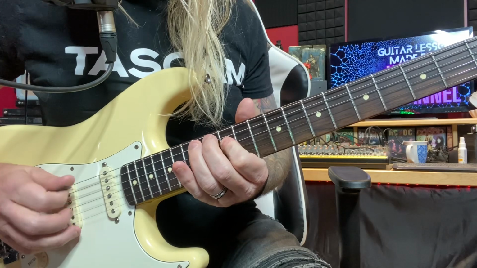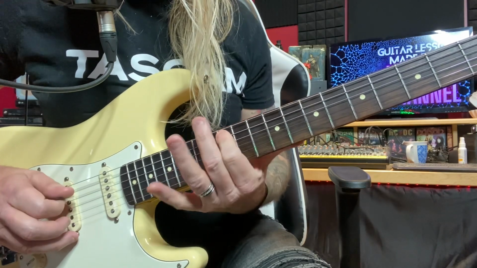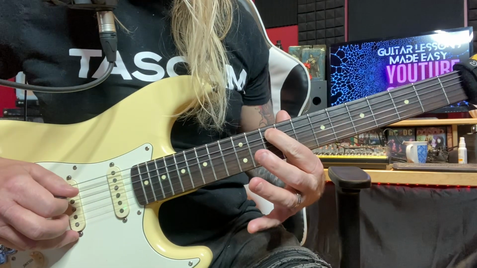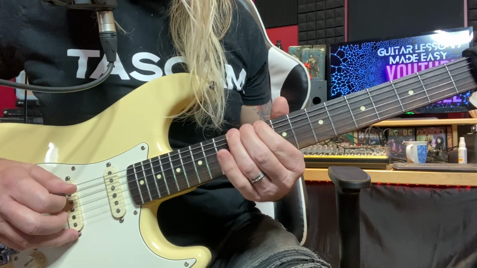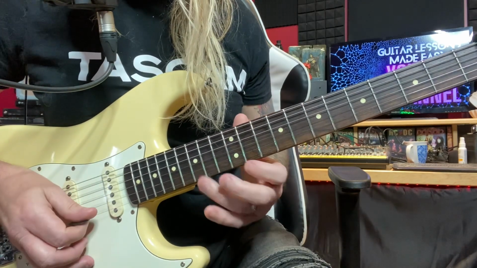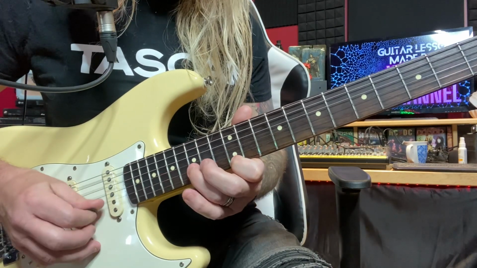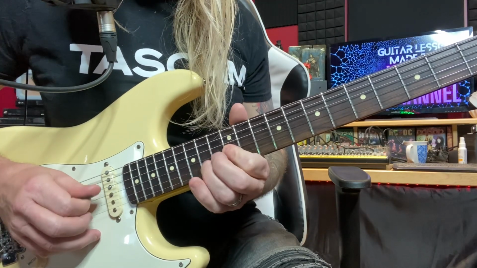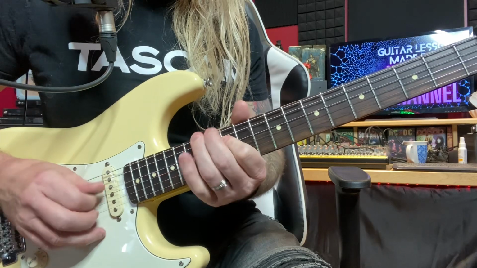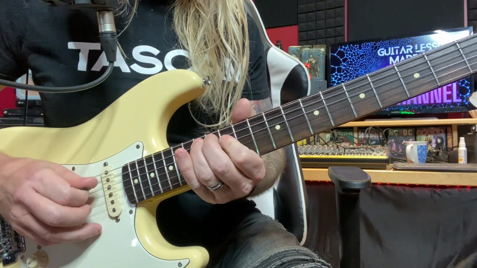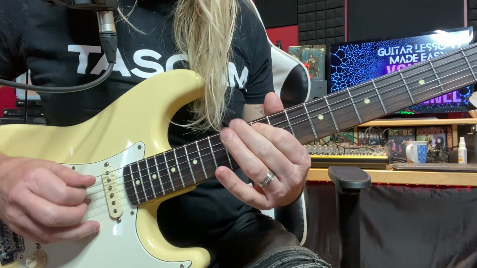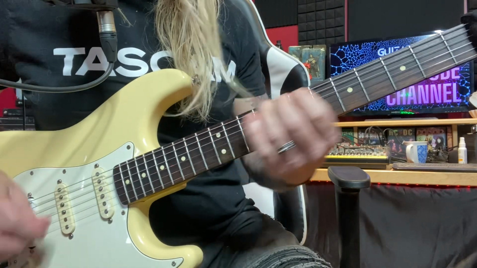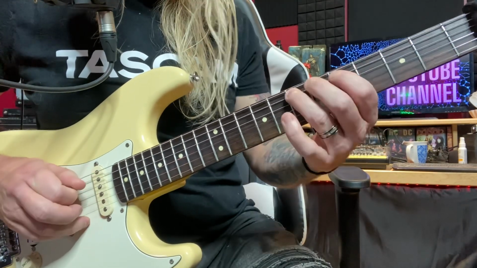Might just go back, sneak myself back into shape 5 here. So I slid back in behind shape 1, grab that root note here on the 12th fret, okay? Okay, so that's connecting shapes together.